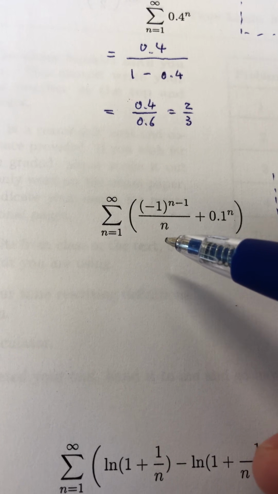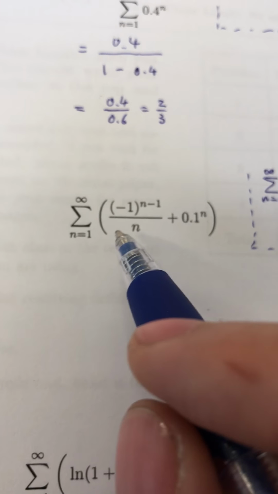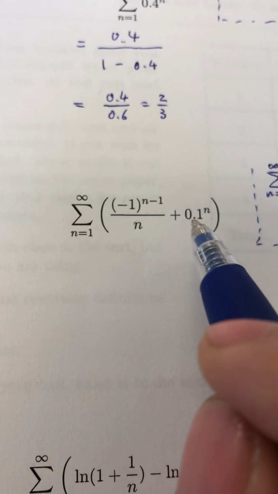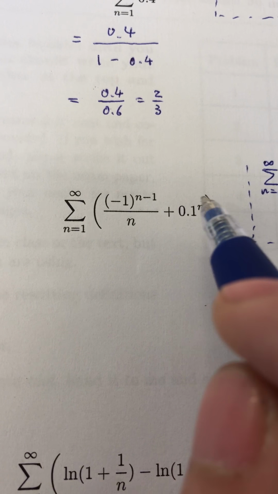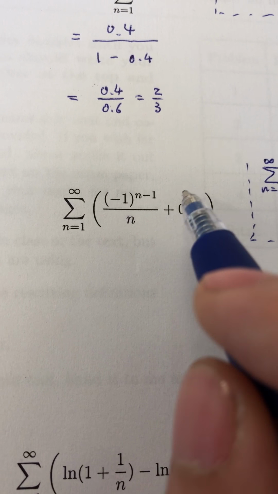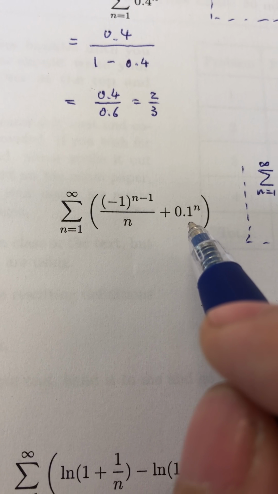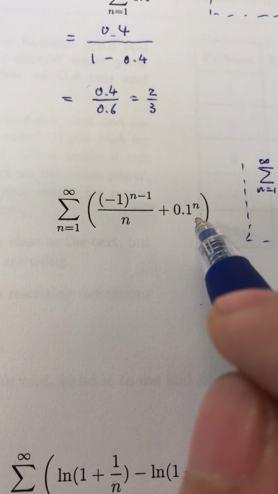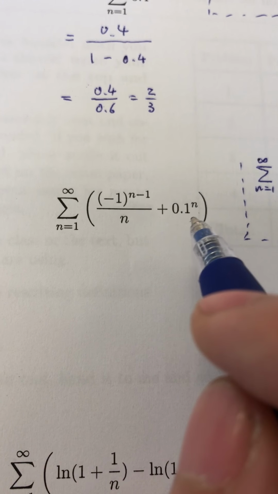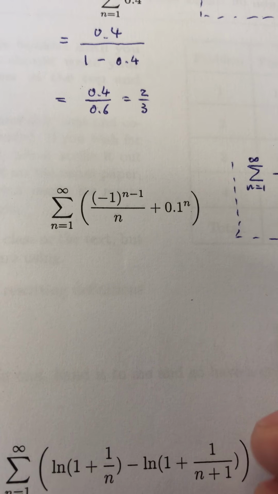For the second question, it looks complicated, but remember, it is just a sum of 2 series. One is here, the other one is here, and this one is obviously a geometric series, and r is equal to 0.1. But you can figure out what a is by taking n to be 1, so a is also 0.1.